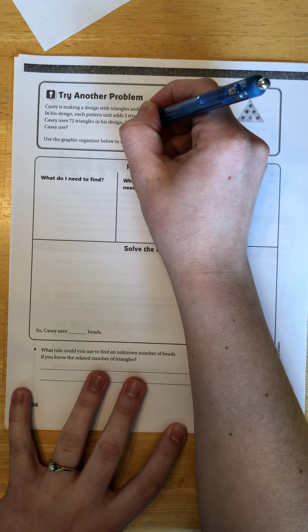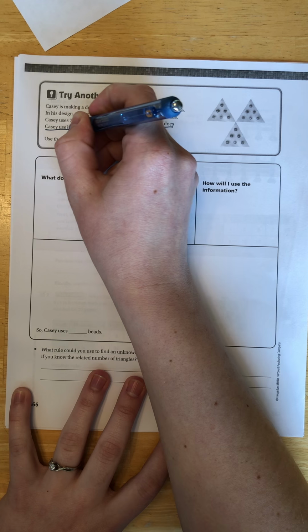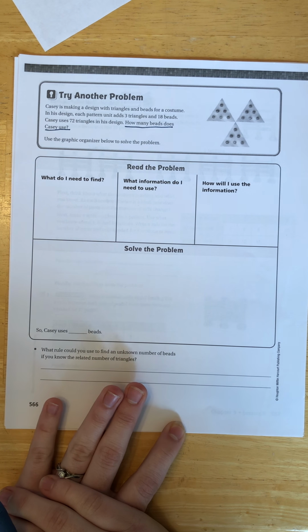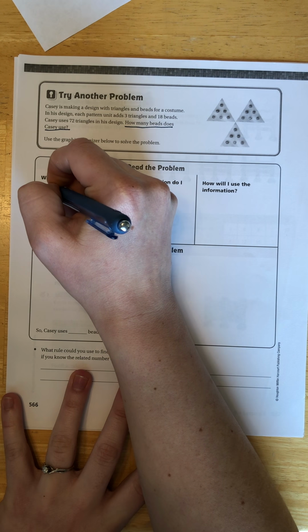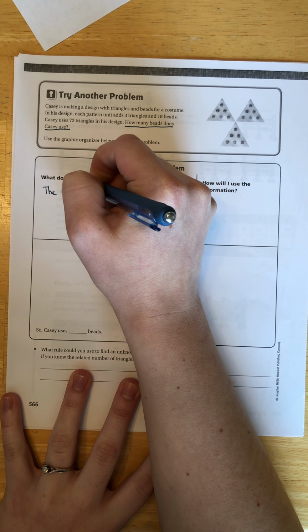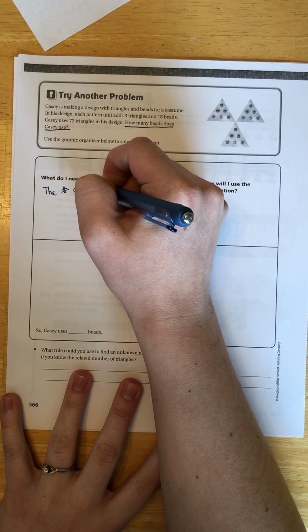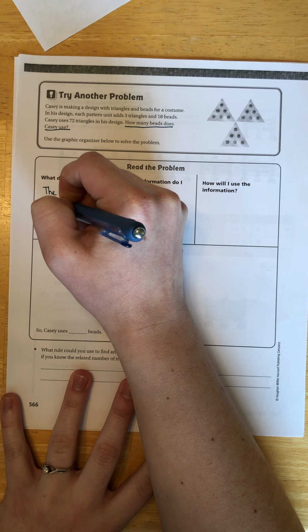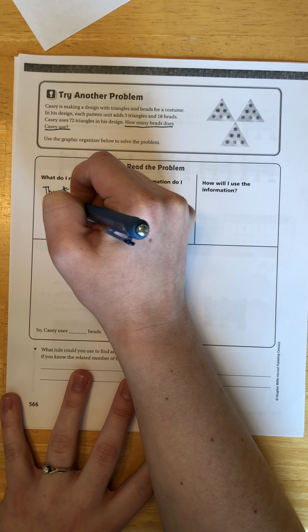Let's underline our question. How many beads does Casey use? What are we trying to figure out? The number of beads, sorry, that sign means number, Casey uses.